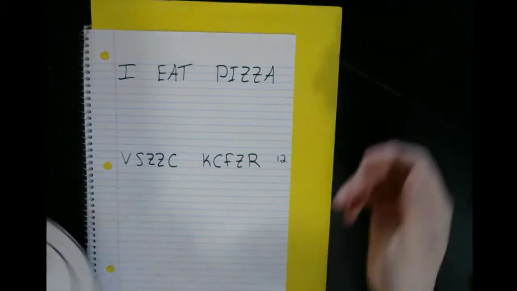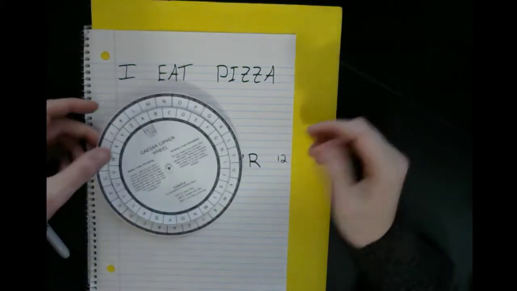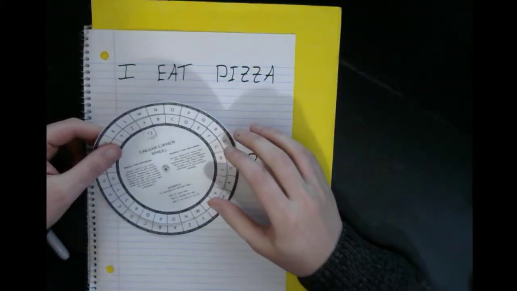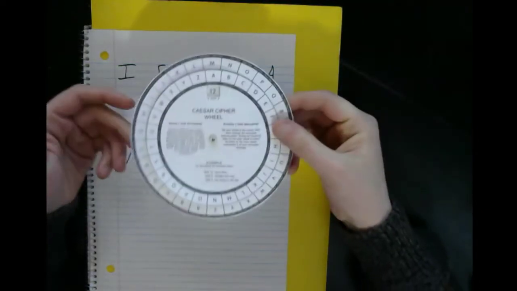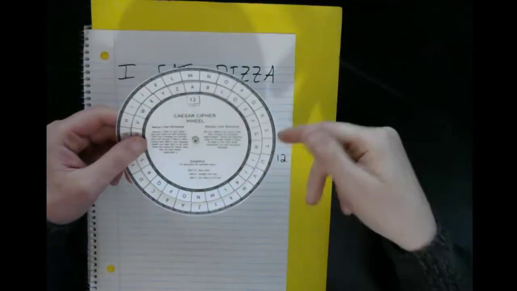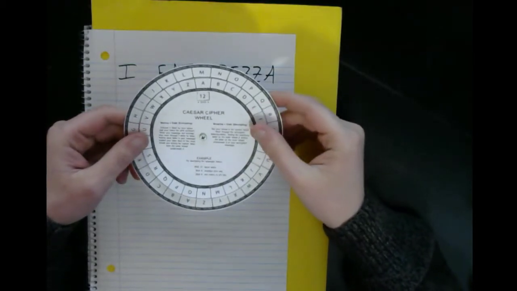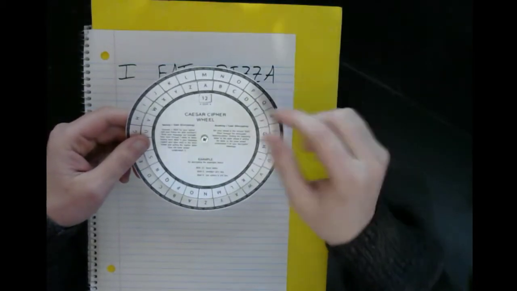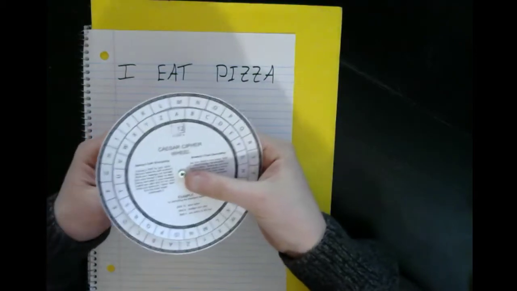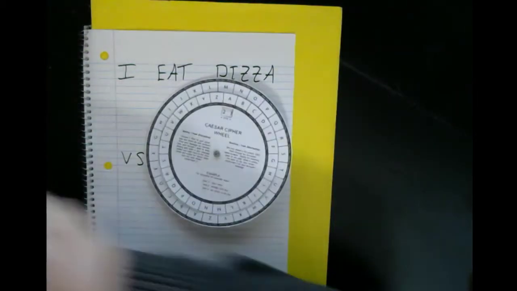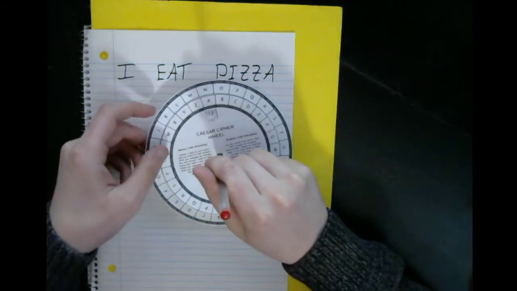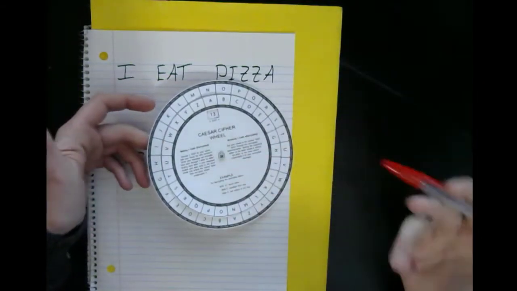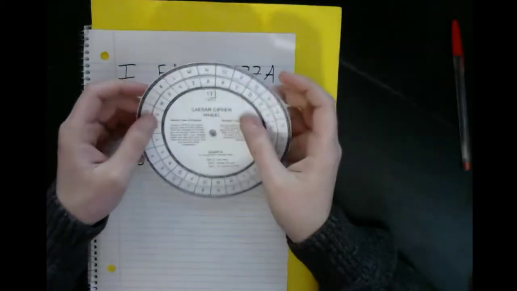So, using what we call the Caesar Cipher wheel, which should be located at the very last slide of the Google Slides sheet that I gave you guys. Cut out the two circles, put a pin, or you can take a pencil, kind of stick it right in the middle, or I had an extra screw lying around that I could use.